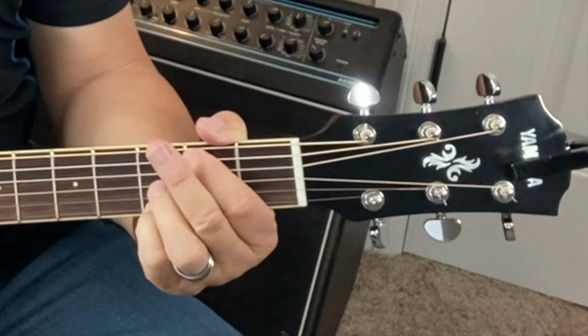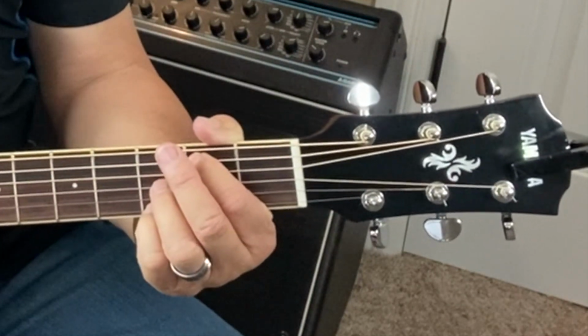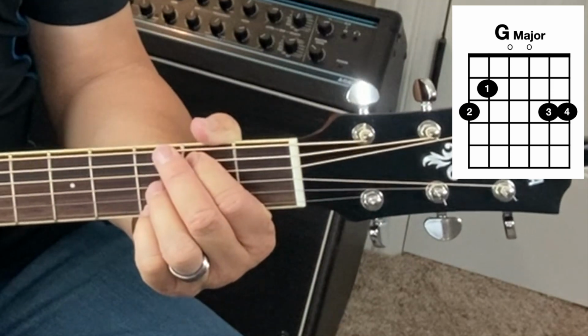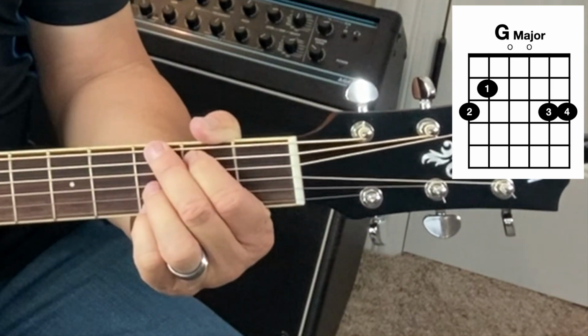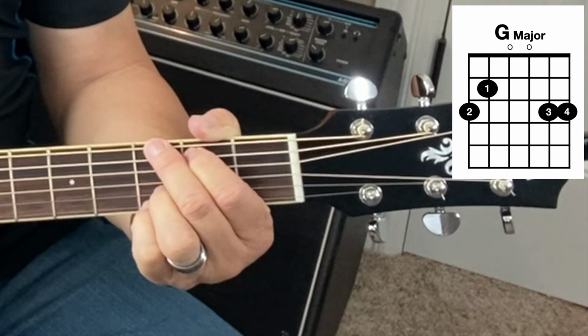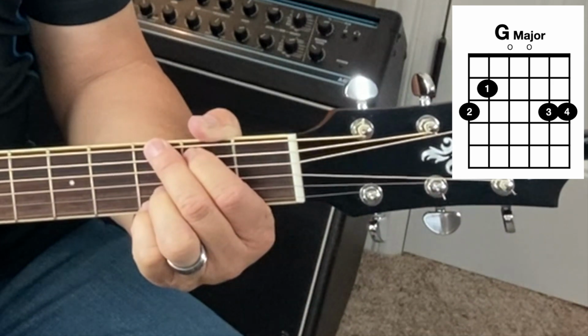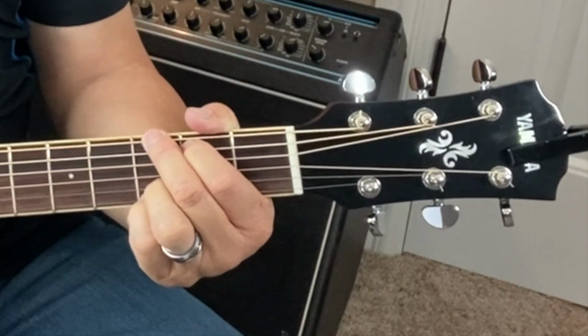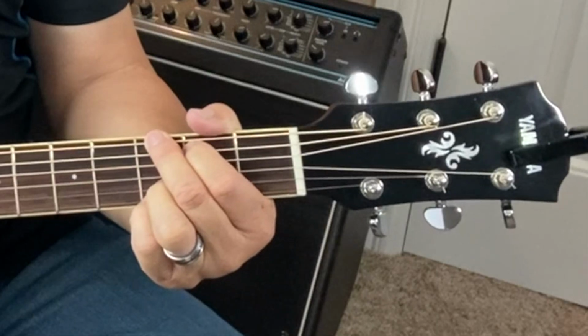You can look at the previous lessons here, but it's the first finger on the 5th string of the 2nd fret, second finger on the 6th string of the 3rd fret, and then your pinky and your 3rd finger are on strings 1 and 2 of the 3rd fret. Strum all strings. That's G.